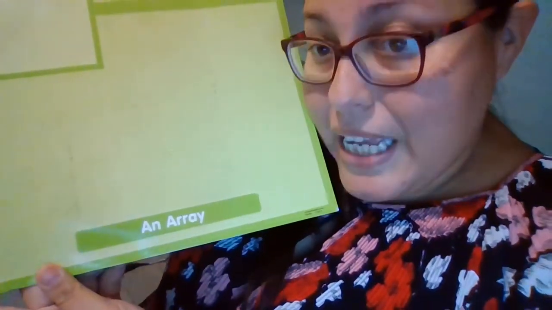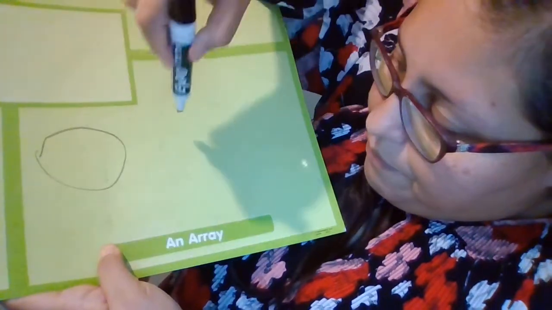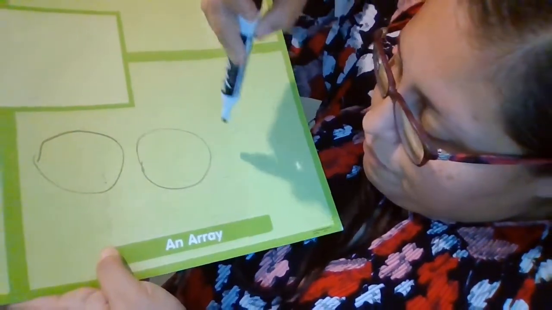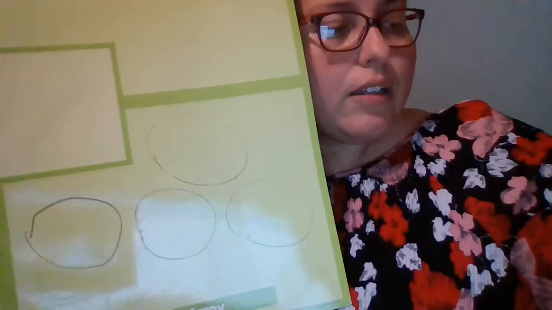So let's get our marker. If you want to do it with the marker first, and then you want to do it with your counters, however you choose. But here, we're going to do our 4 circles. So we're going to do 1, 2, 3, 4. 4 circles. See if I have a better marker, because this one looks like the ink is not working as good as a new marker. See, this is better.